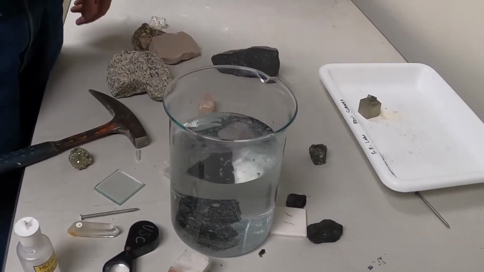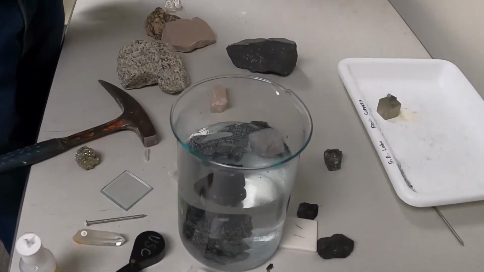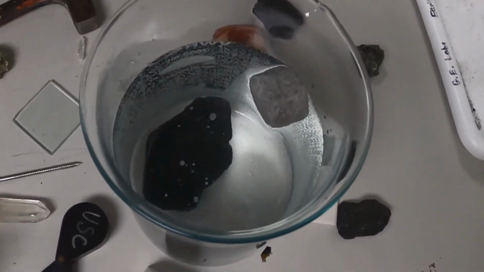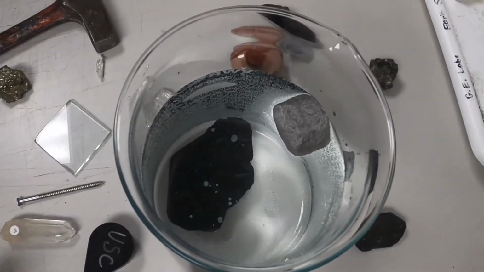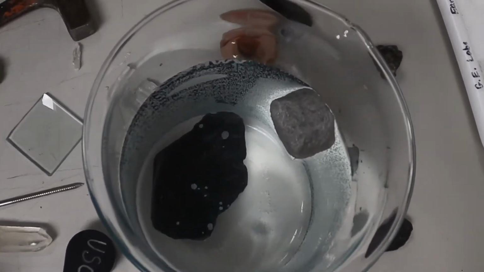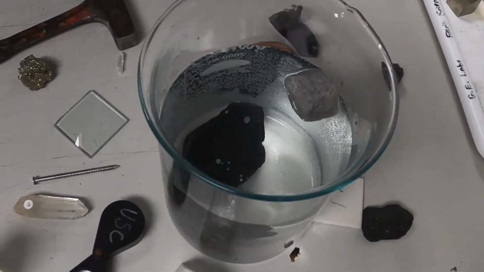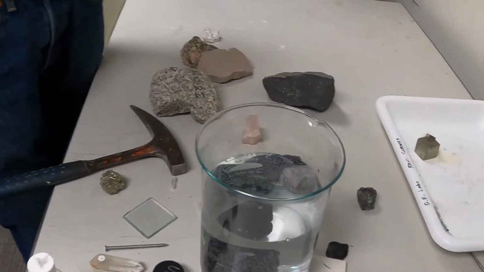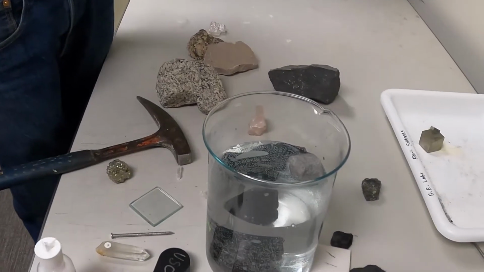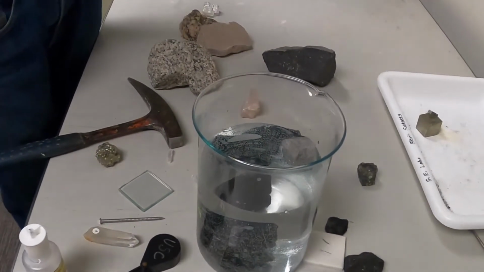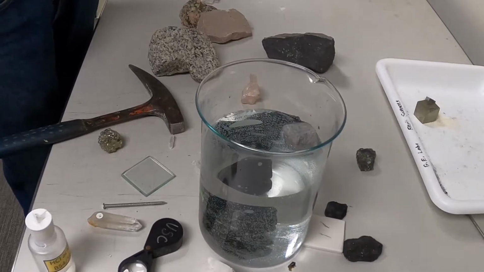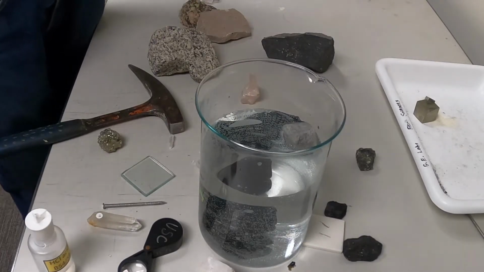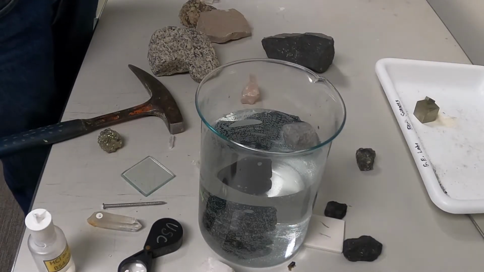Wait a minute. That one, the little gray one, is not even sinking. Why? Because it's got tiny little bubbles all through the rock that are not wetting, and consequently, this rock has such a low density that it will float on water, whereas the obsidian has a density of about 2.7 times water.